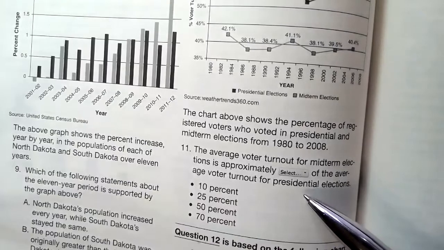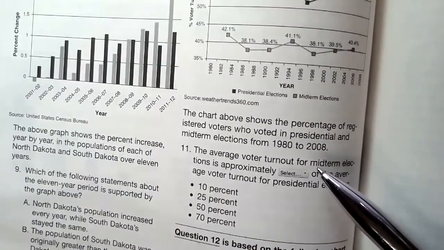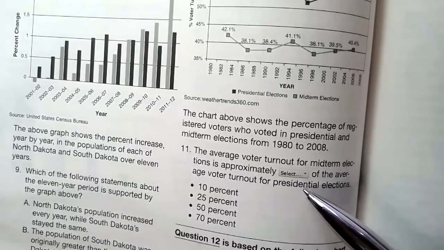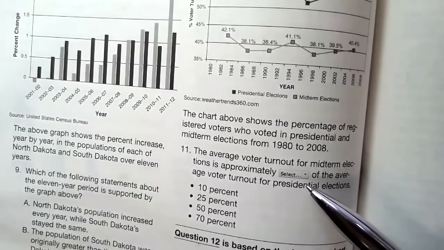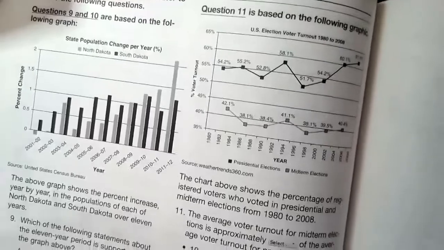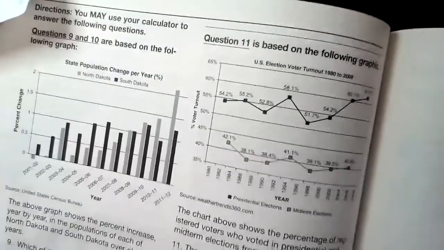This is a three-part calculation problem. You're first going to do the mean for midterms, then the mean for presidential elections, then you're going to divide the smaller number by the bigger number, and you're going to get the answer to that, hopefully, if I do this correctly.